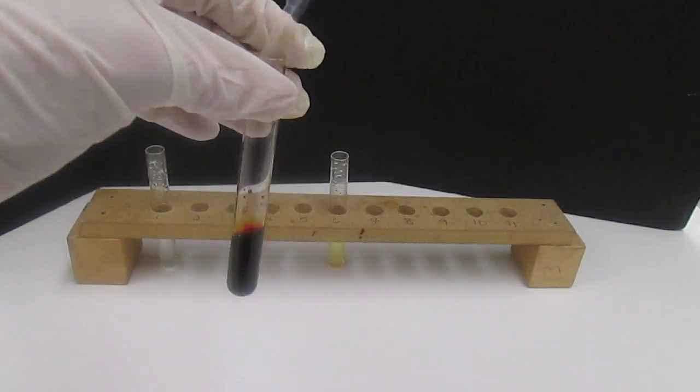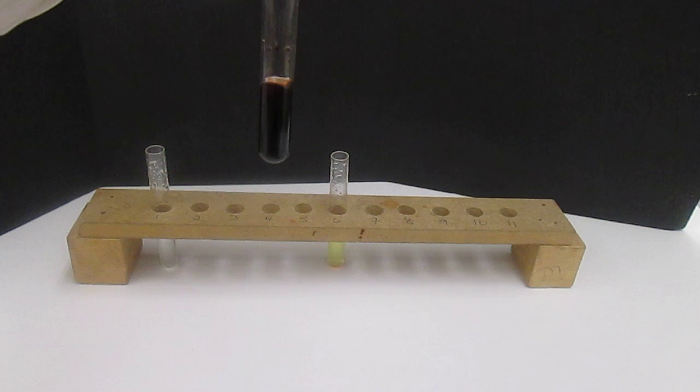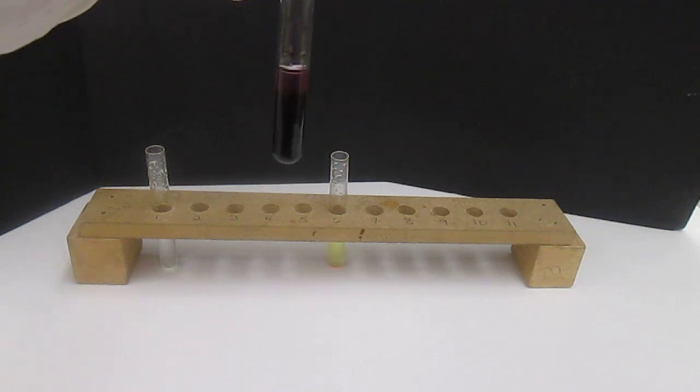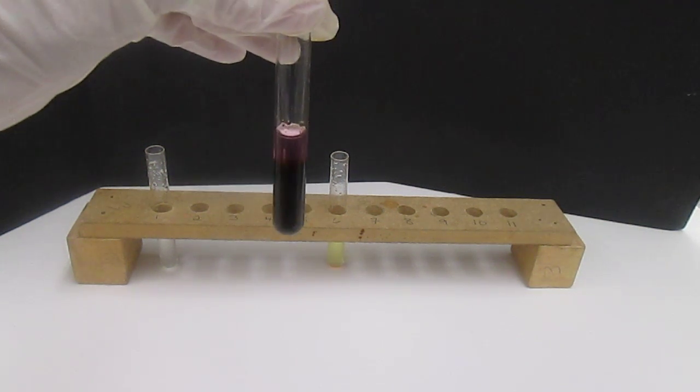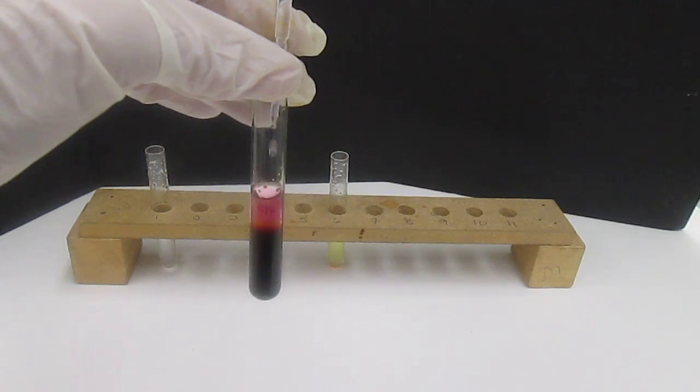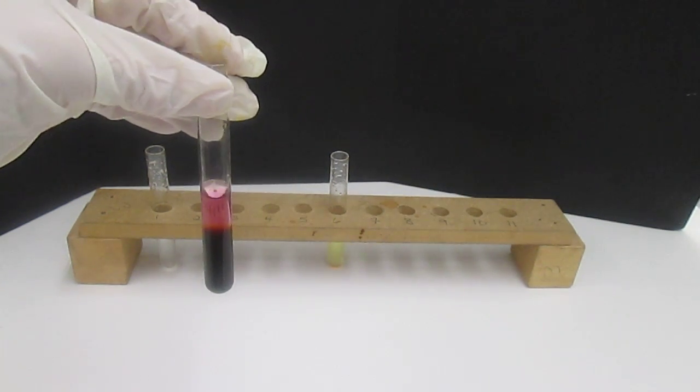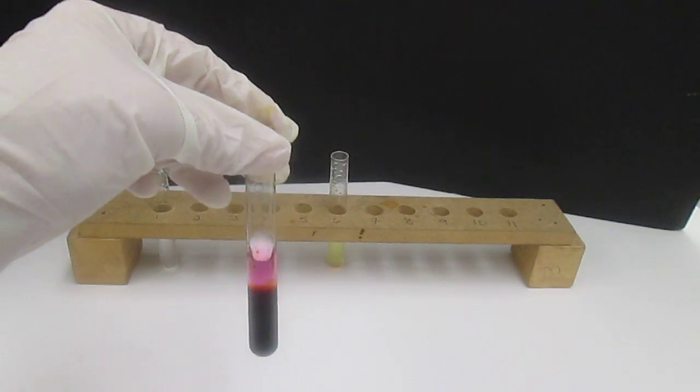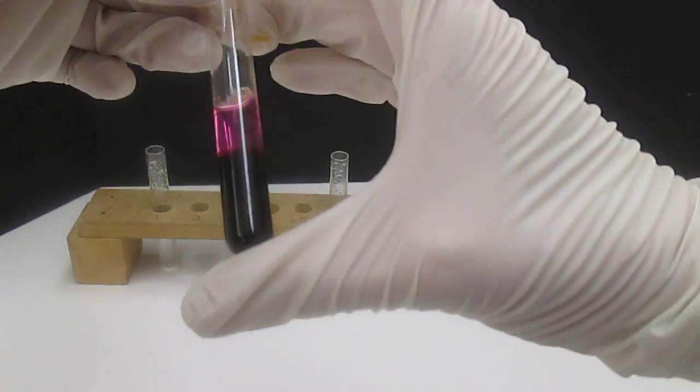And now we're going to add in about a milliliter. And you can possibly already see what's happening. Getting our milliliter of hexane in there. Now we shake.